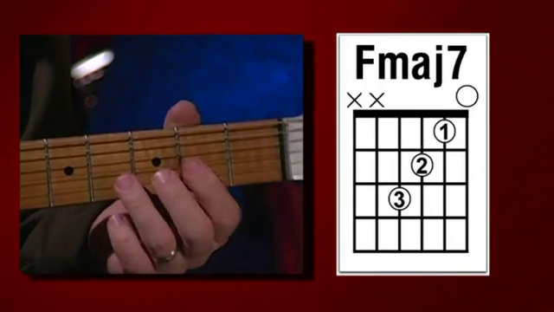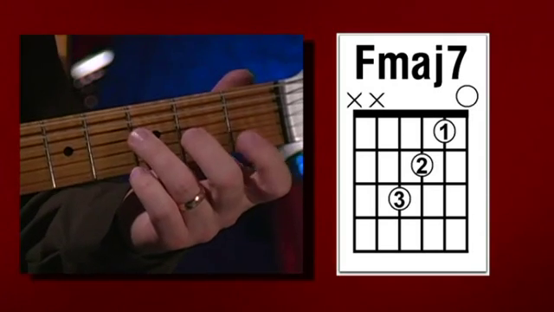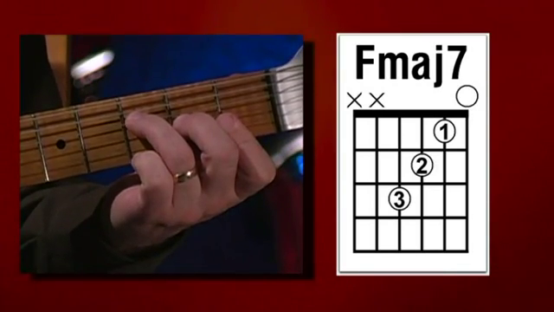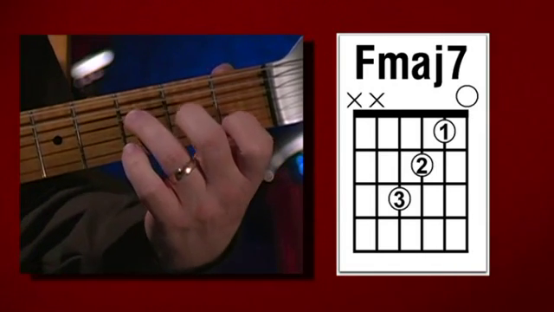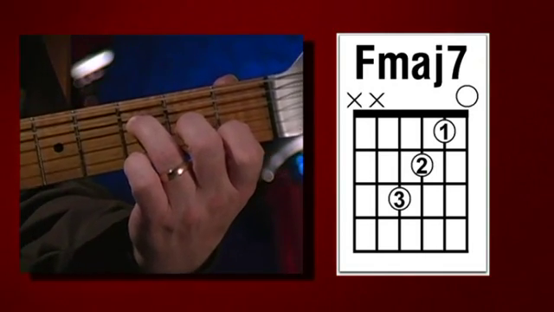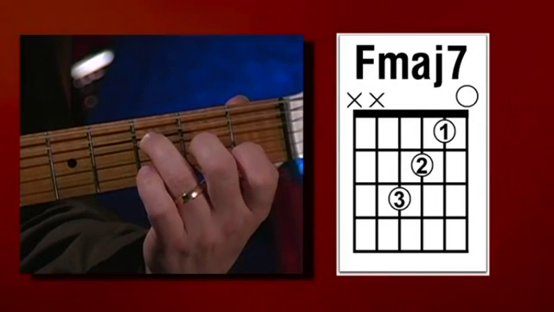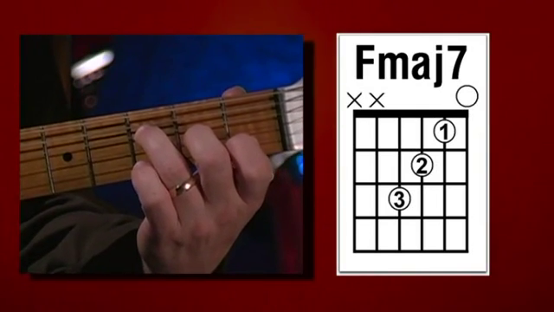Okay? Next, let's go to like an F major 7th. Here would be an F, right? Or the bottom half of it would be like this. If I want an F major 7th, I just come up on this. So now I have an F, an A, a C, and then this open E string right there. F major 7th.